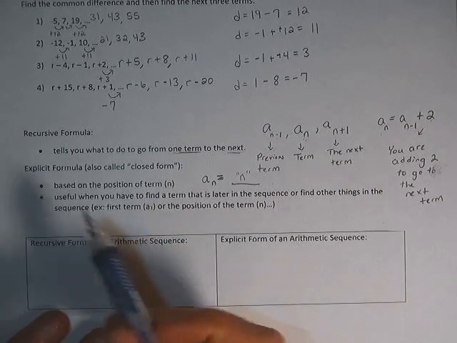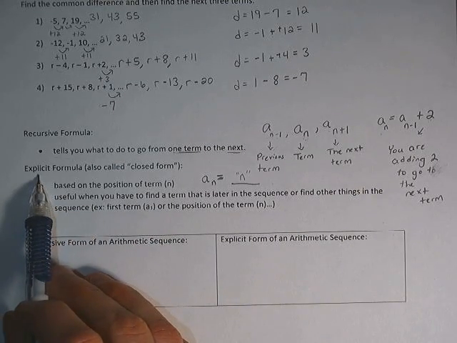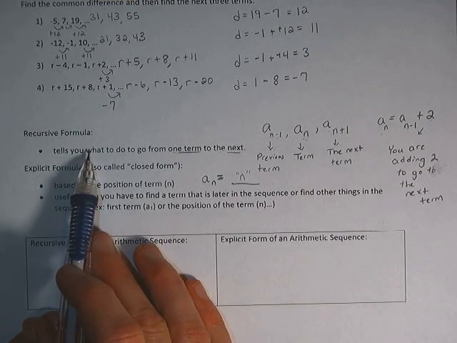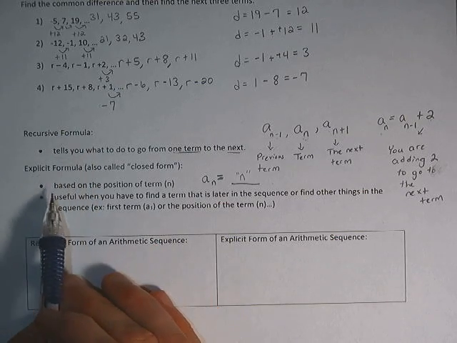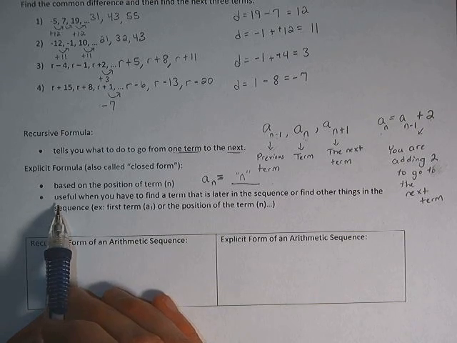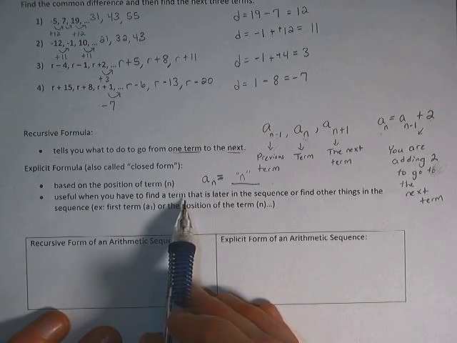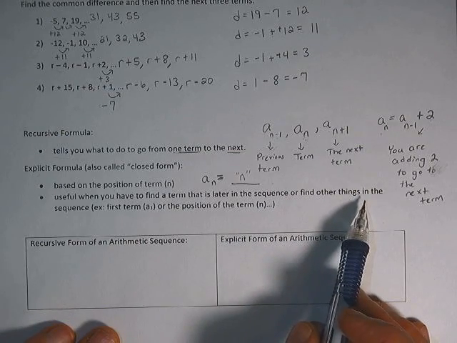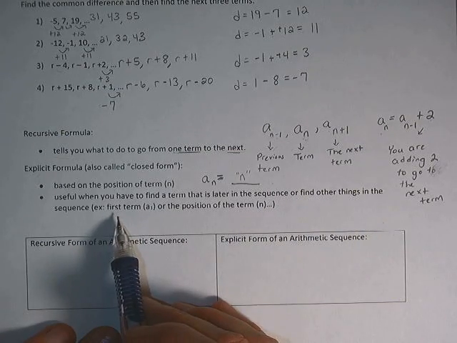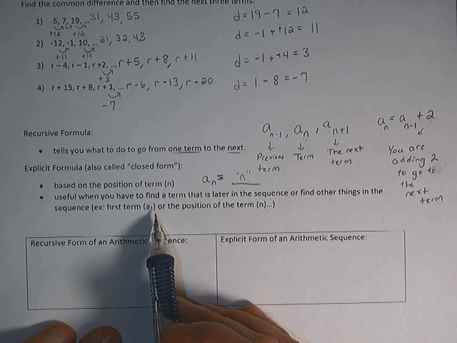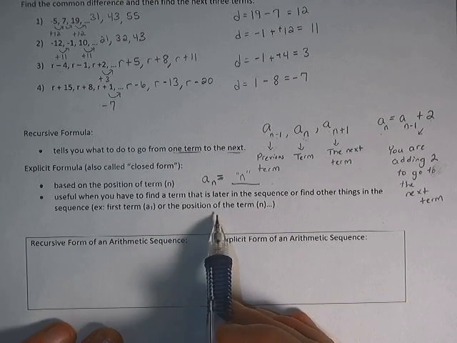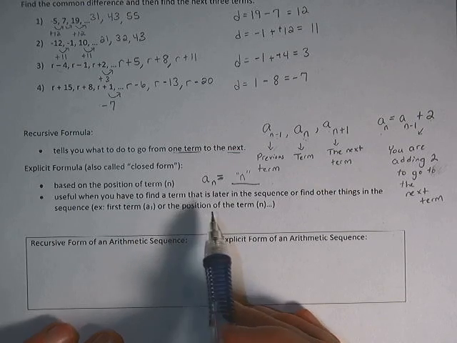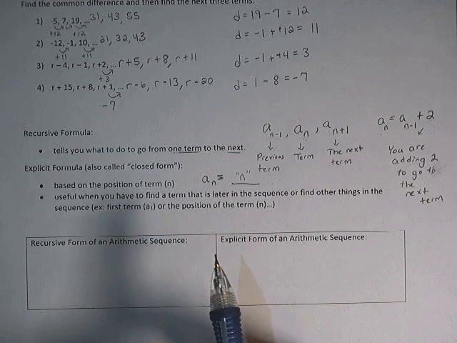Okay, now the reason why we use the explicit form of a sequence is because recursive only helps you so far. Okay, explicit actually helps you a whole lot. It's useful when you have to find a term that is later in the sequence, like if they ask you to find the first term of your sequence and they give you other information, or maybe they ask you to find the position of the term and they give you some information to do that.